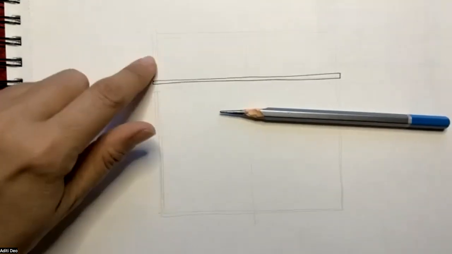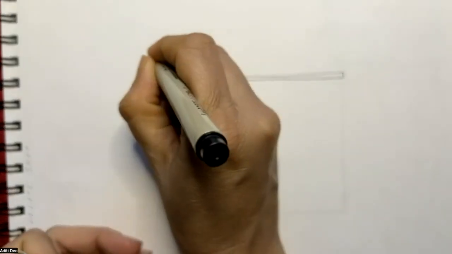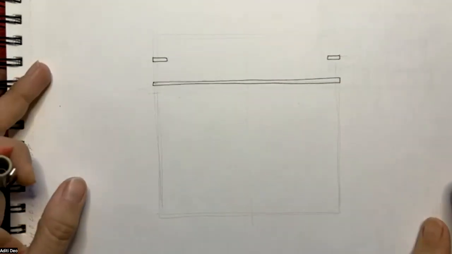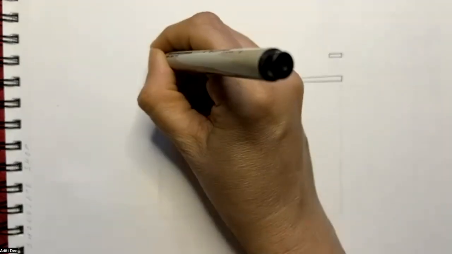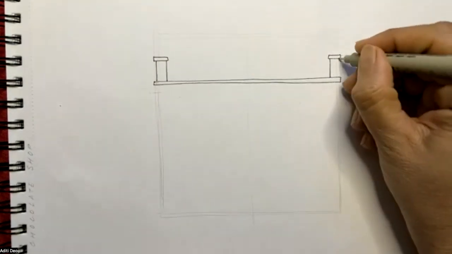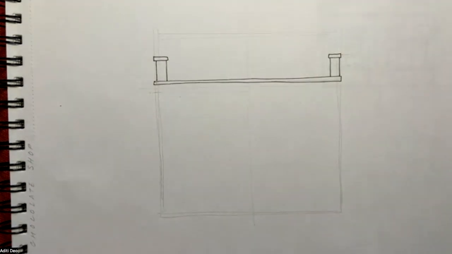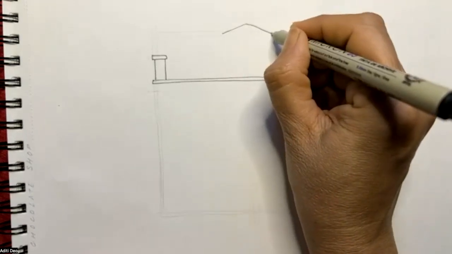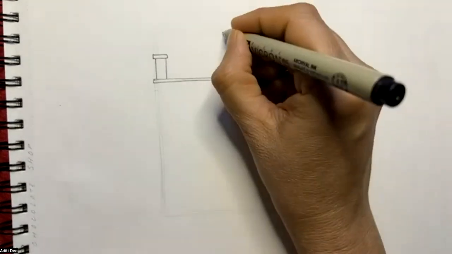All right. Now just above this, again, half of this also, I will make two small brick-like shapes. One on this side and one at the same height on the other side. And I'm going to make a small pillar. Then from the center, I'm going to make a tiny roof.